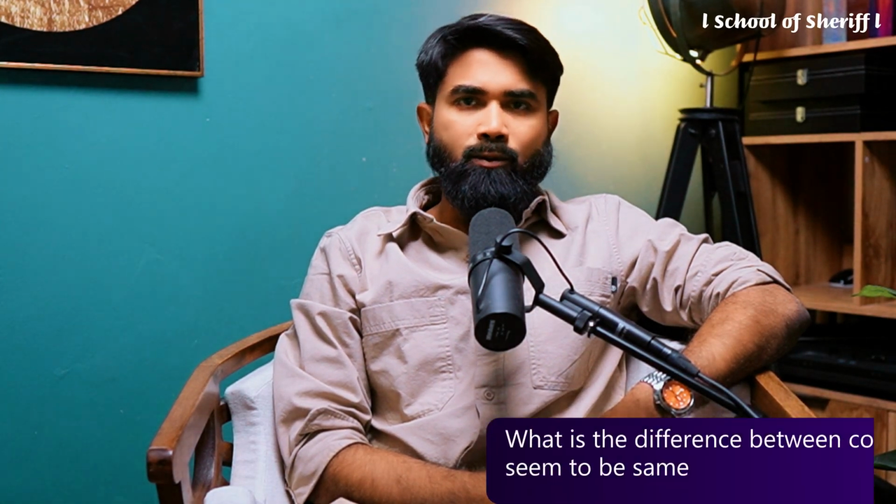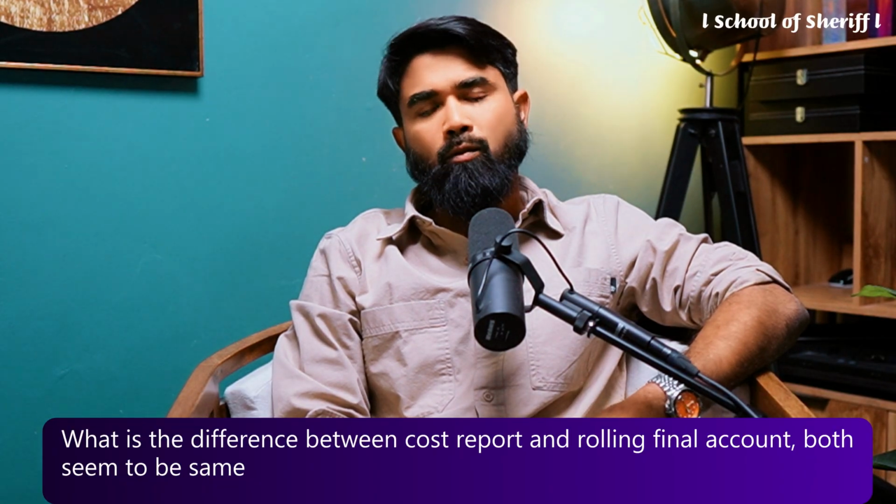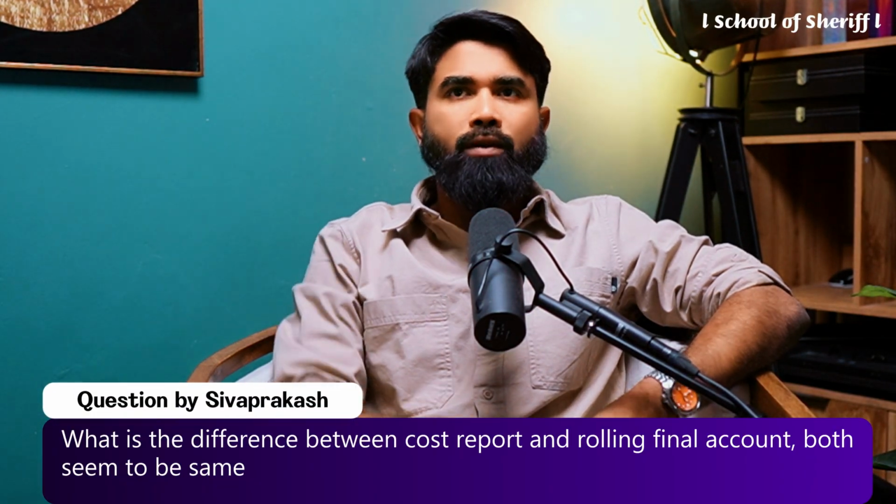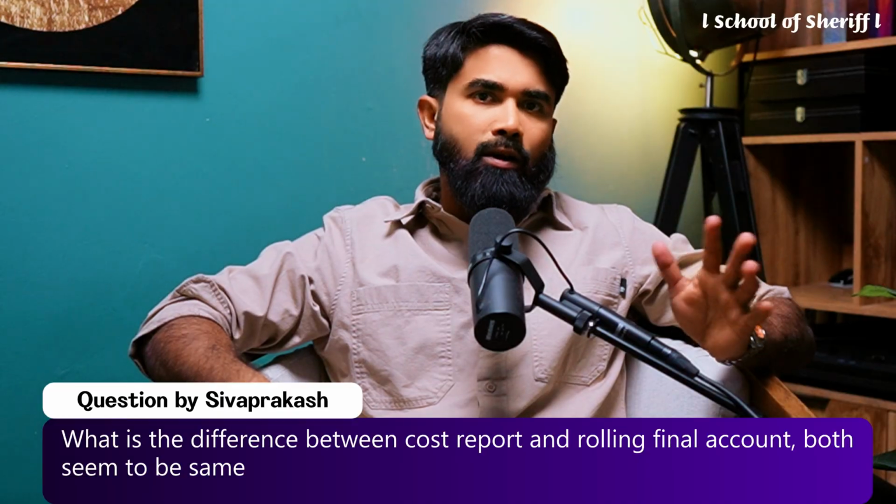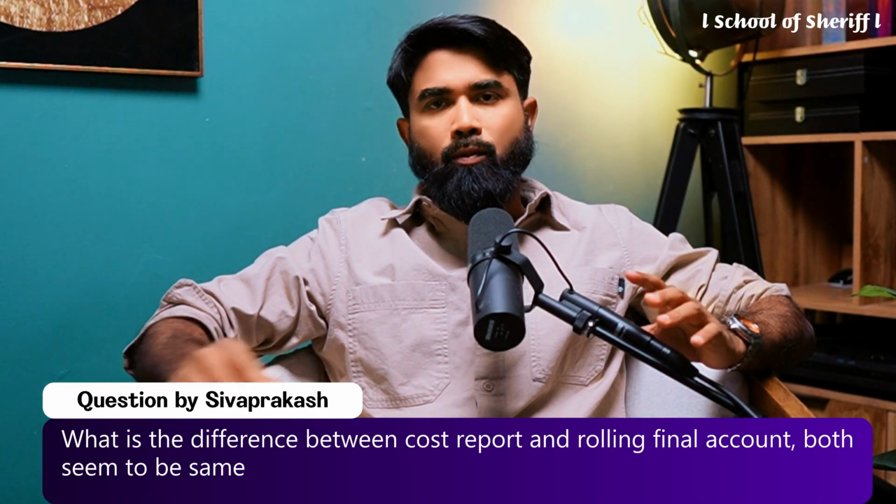After a long time, as a continuation to our series of The Secret, I've received one question related to the difference between the final account as well as the cost report. It seems like most of the people are similar. So they want to know the difference between the final account and cost report.